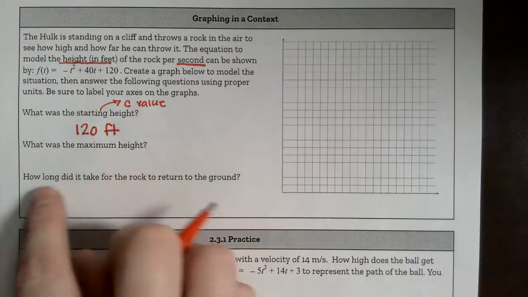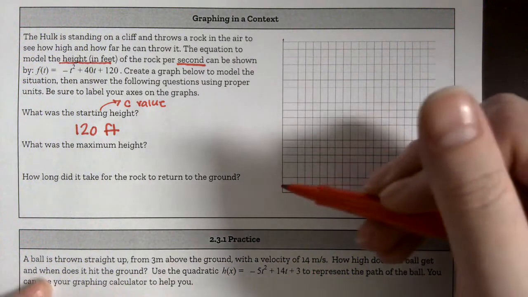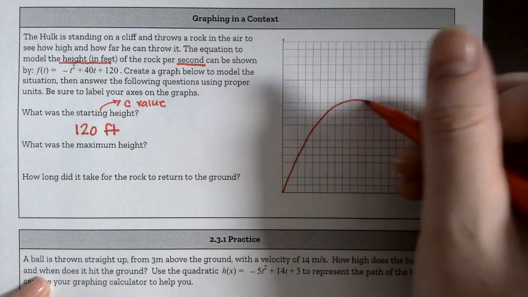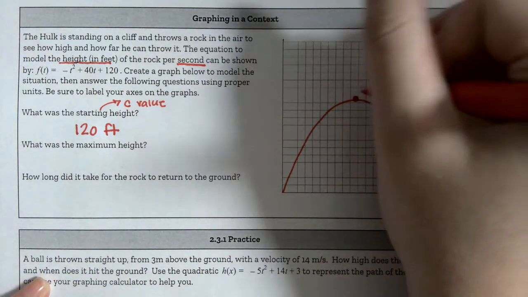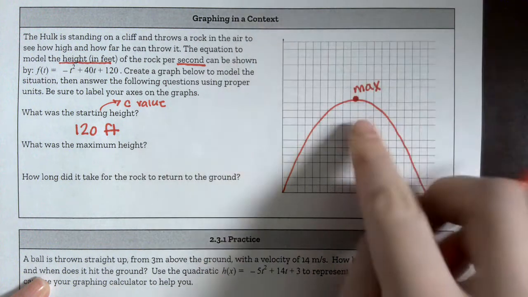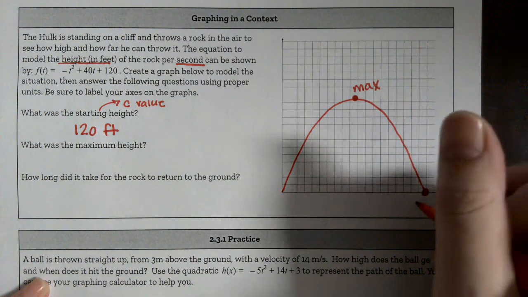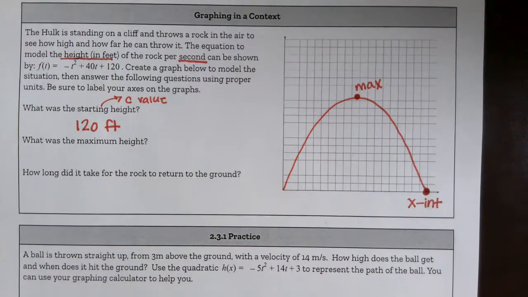But then our maximum height and how long it takes for the rock to return to the ground, I'm just going to draw a quick sketch. This obviously is not going to be to scale, but if this is the rock, let's say it goes up like this, hits back down. Maximum height is asking for this, the top part. And then when it returns to the ground, it's asking for this part, which is an x-intercept. So we need to find those two pieces using our calculator.